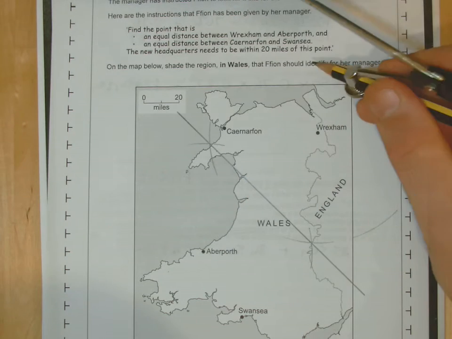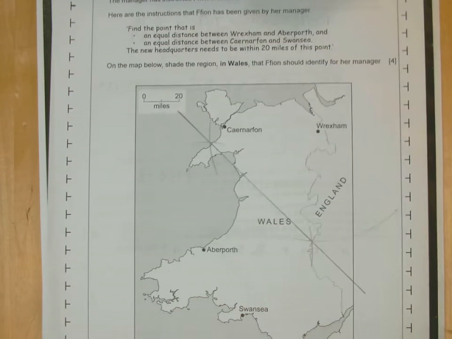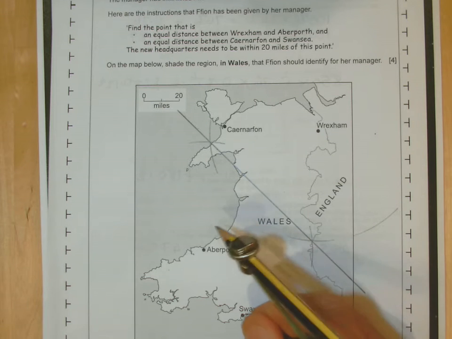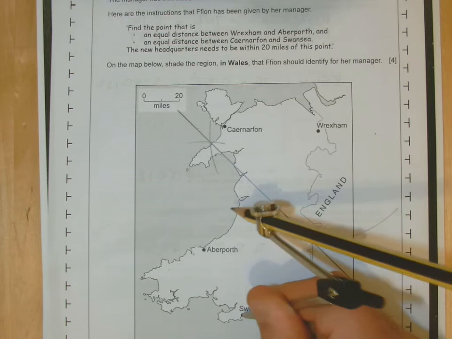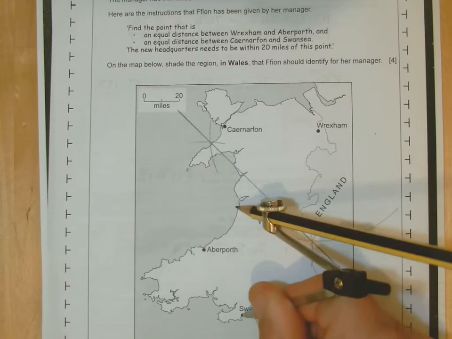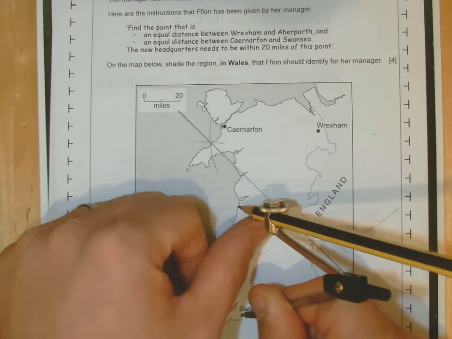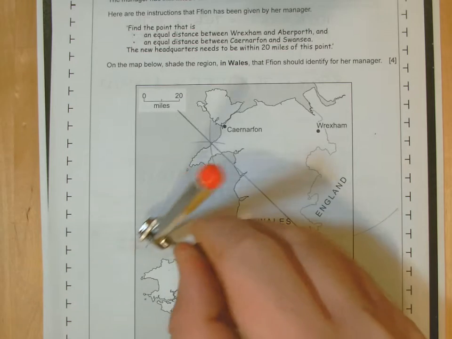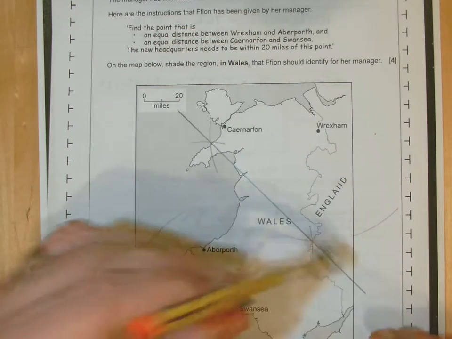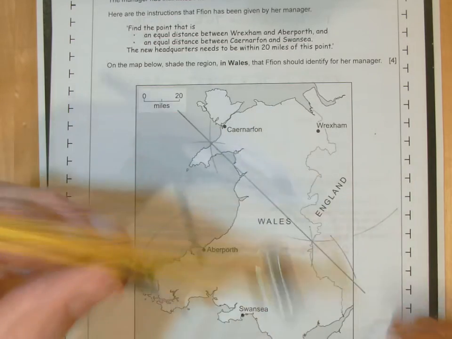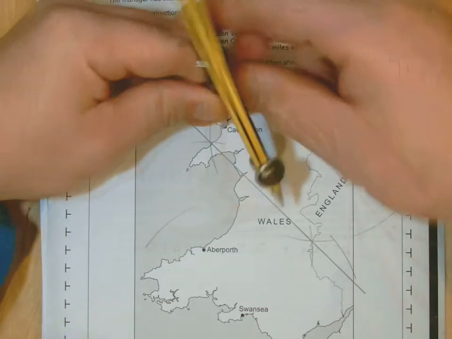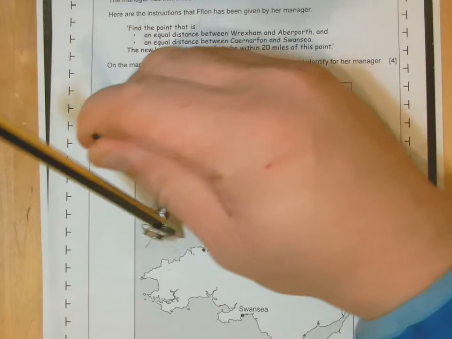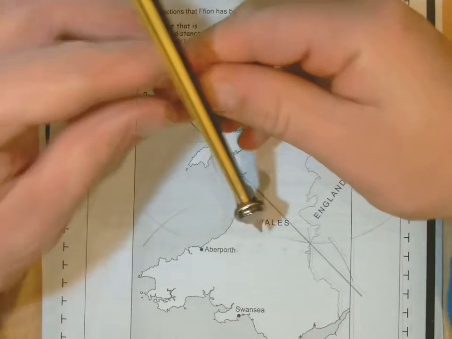There's a second bullet point, an equal distance between Carnarvon and Swansea. So there's Carnarvon and here's Swansea. So again, we can open up our compass, okay, so we go to Swansea. Now we need to make sure again that the distance between Swansea and Carnarvon, we open up a compass more than half, so we'll open up a little bit wider, and then we'll draw an arc over here, and then we'll draw another arc over here. Then we go to Carnarvon and we'll draw, making sure that we haven't changed the gap on this compass, an arc here so they cross, and an arc over here so they cross.